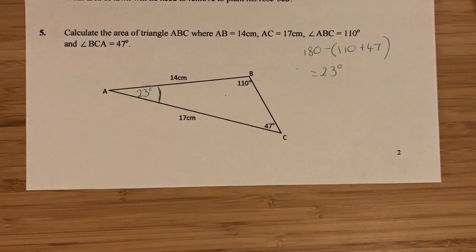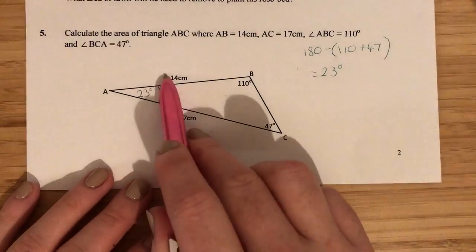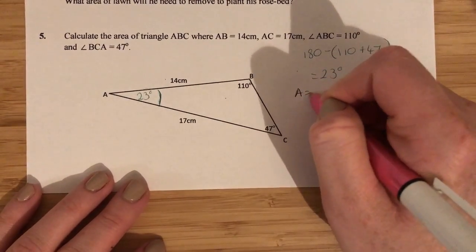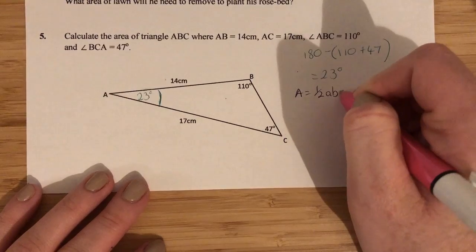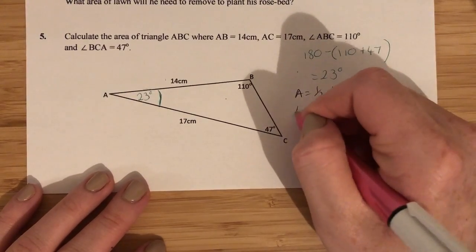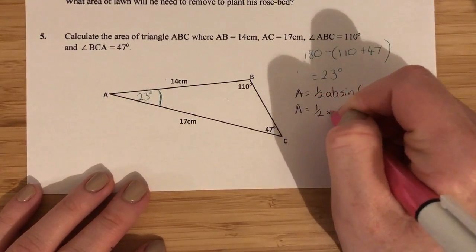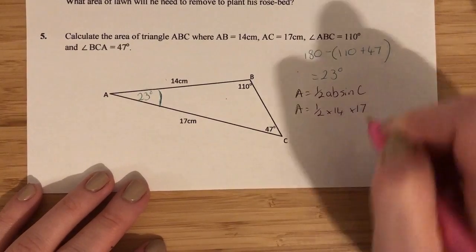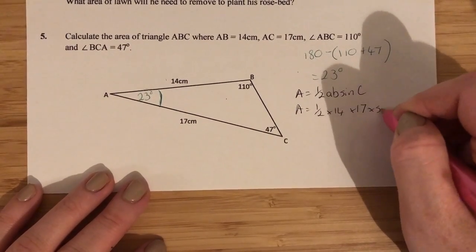Now we can use our area formula as before. Just make sure you use the right one. So area equals a half AB sine C. Area is a half times 14 times 17 times sine 23.